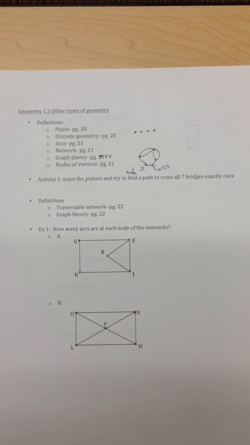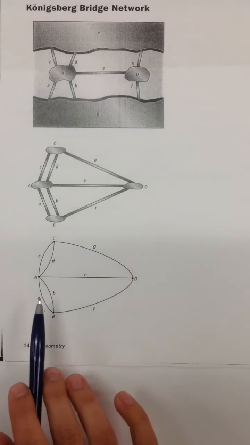Okay, so the next thing here, there's an activity in the book, Activity 1, that wants you to trace the picture and try to find a path across all 7 bridges exactly once. So there's a picture of a bridge on page, what page is it on here? Page 21. They've got a picture there. I think the easiest one to look at is this one here.